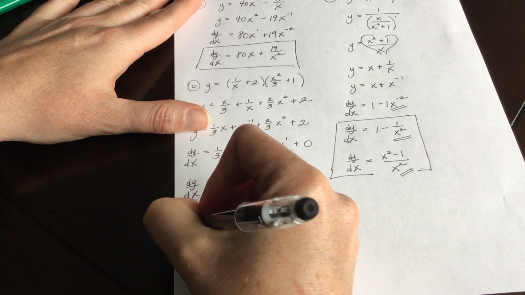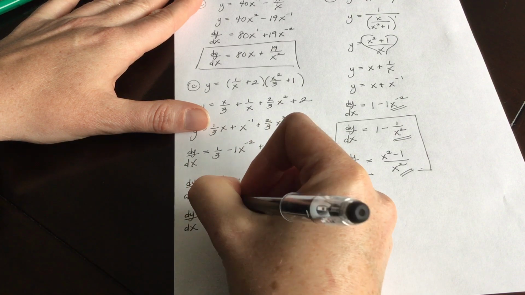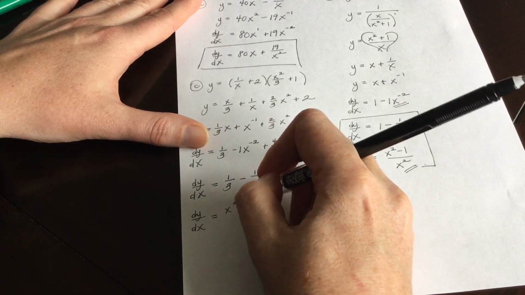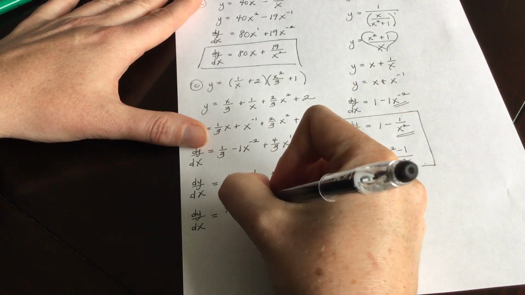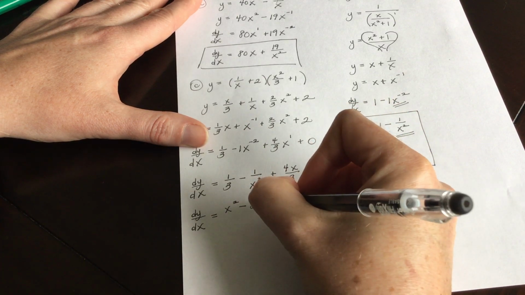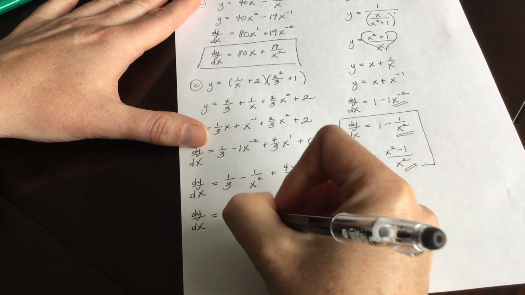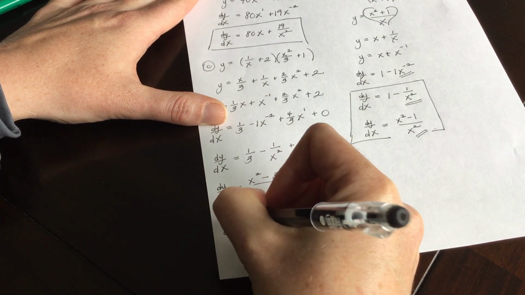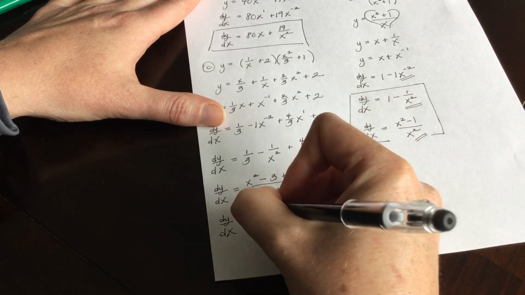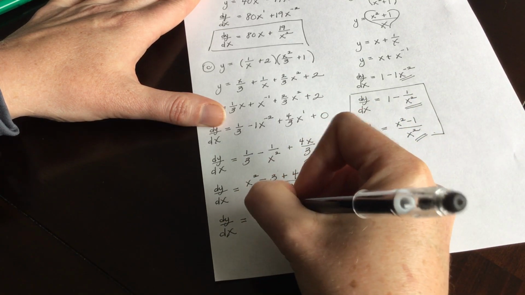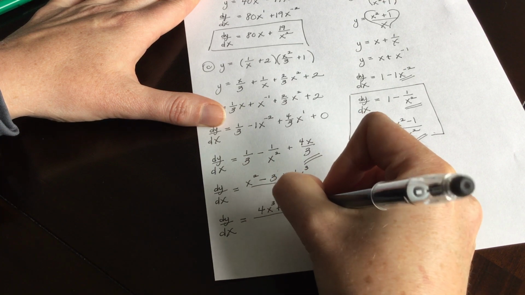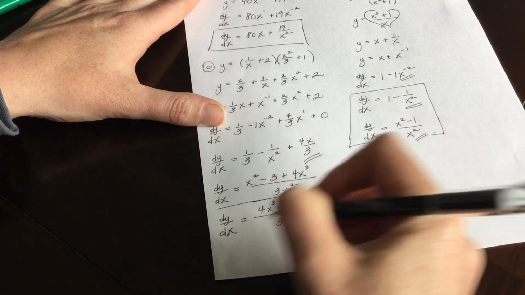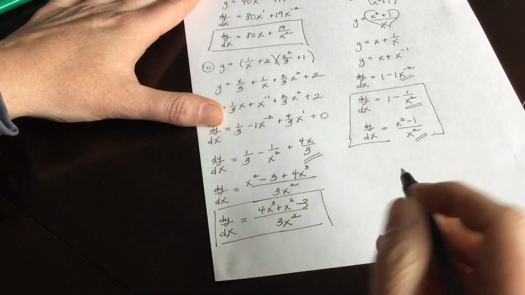If they did, their answer would be x squared minus 3 plus 4x cubed over 3x squared. So they would end up with, let's write that in descending power, 4x cubed plus x squared minus 3 over 3x squared. There we go. This is likely what your answer would look like if this was a multiple choice problem.